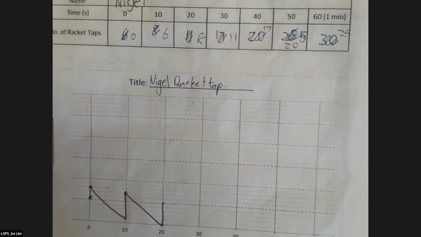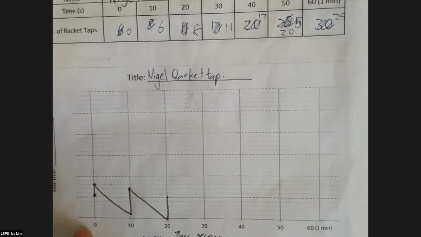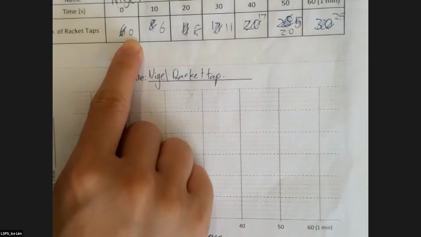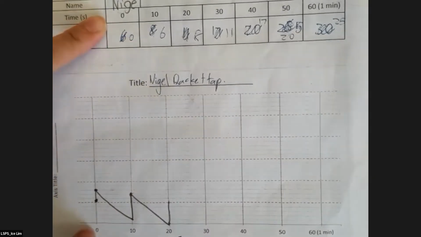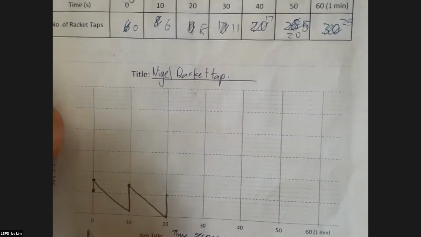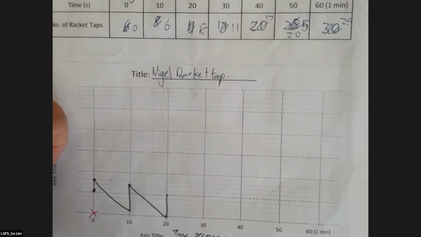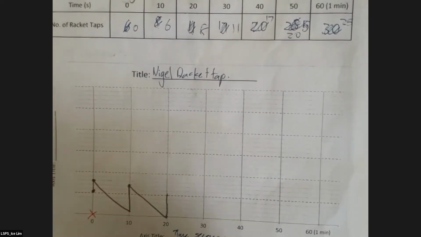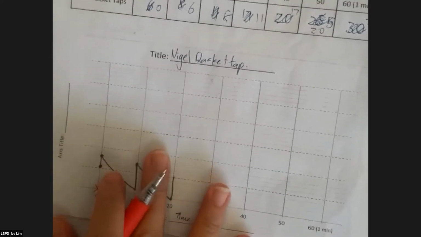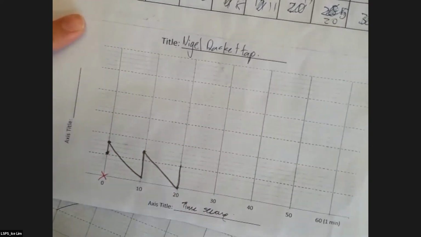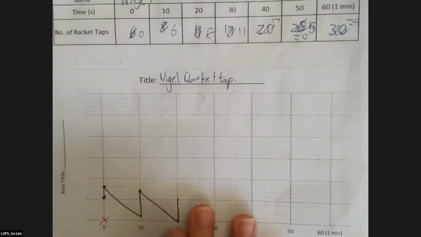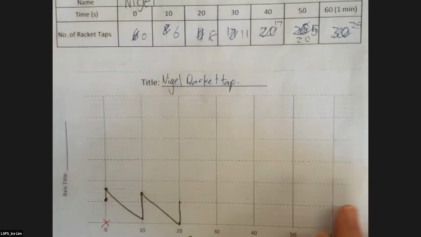Okay, so Nigel, first thing that Stefan is saying is that, look, at 0 seconds, it should start at 0. So the starting point should be here, not here. So that's 0. Next, there's something missing on the axis on this side. Adriel, can you suggest what you think Nigel should do first on this side?